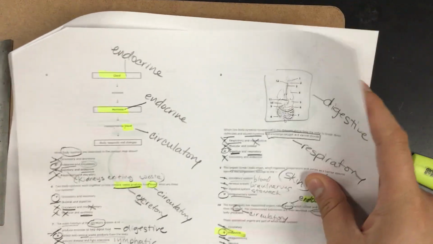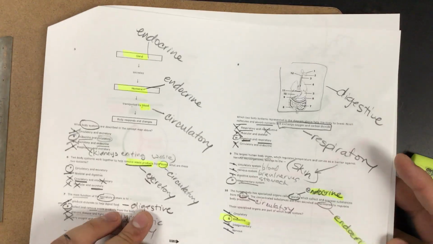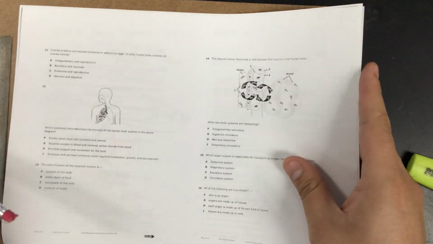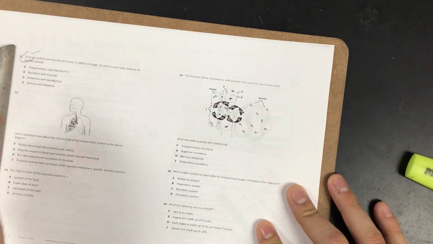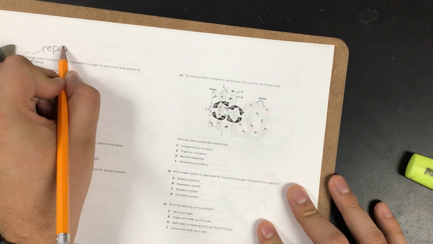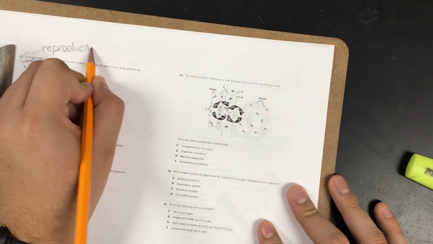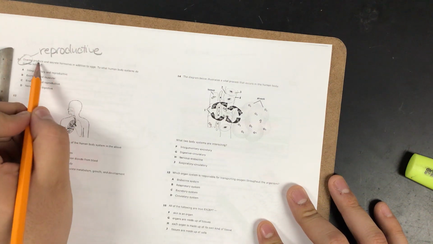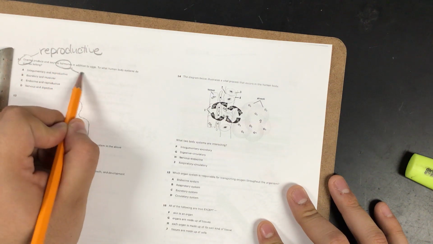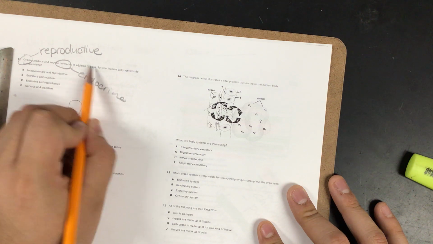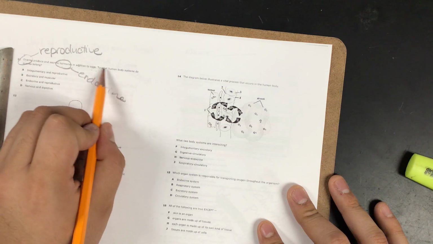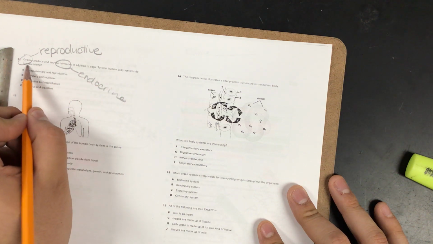Turn the page. And all of these guys were in your booklet. All of these things that we're going over, and the review as well. Number 11, ovaries. Oh, ovaries, reproductive. Produce and secrete hormones. Endocrine. In addition to eggs. To what human body systems do ovaries belong?